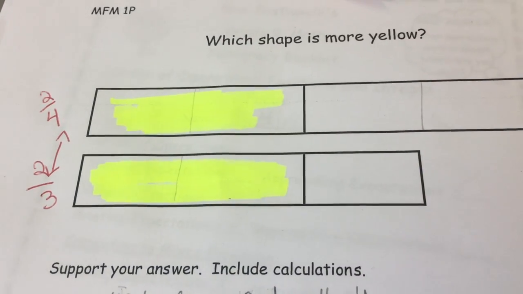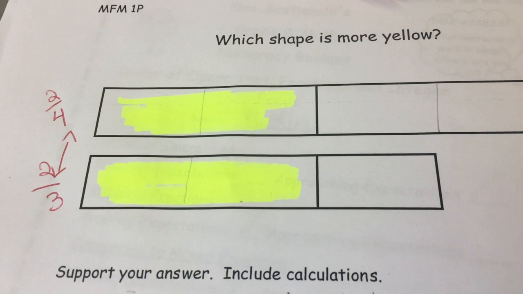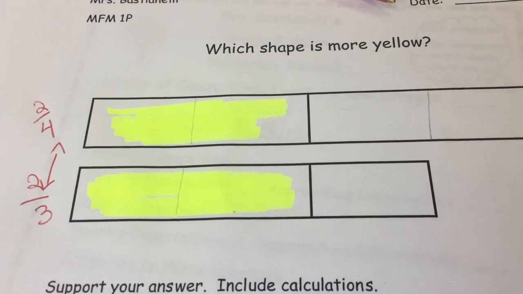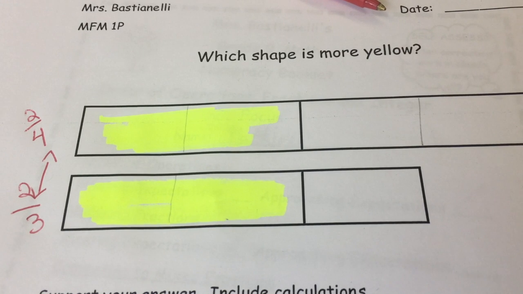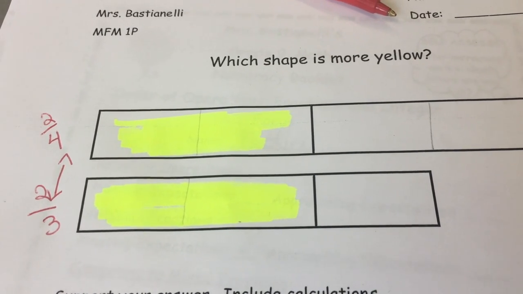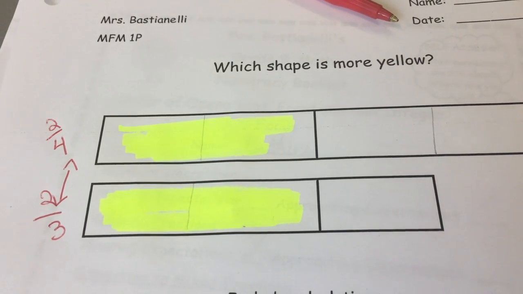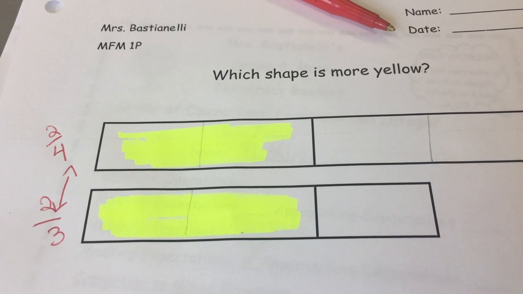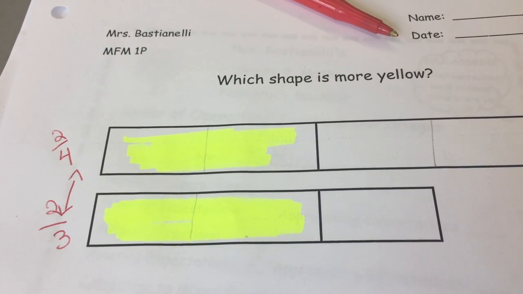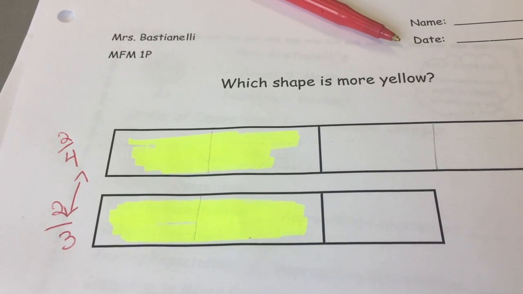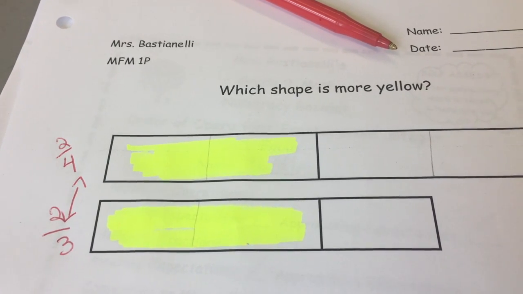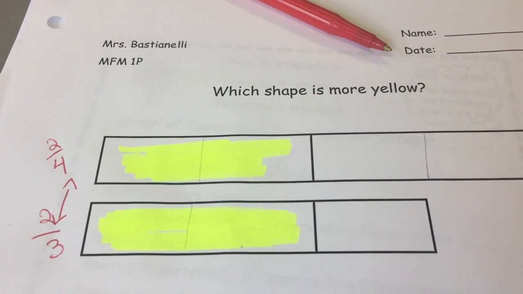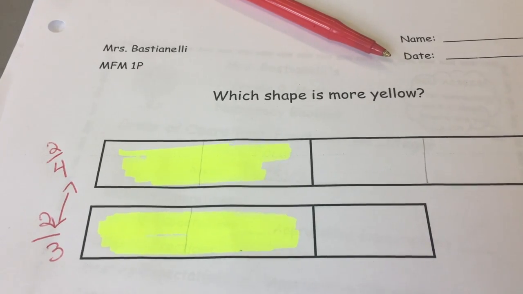Yes, because they're both, 2 of them are shaded in for both, but it's not the same amount though, because one of them has 4 pieces, but 2 of them are shaded in. And it's the same thing for the bottom one, which is smaller, but the denominator just changes by 1.